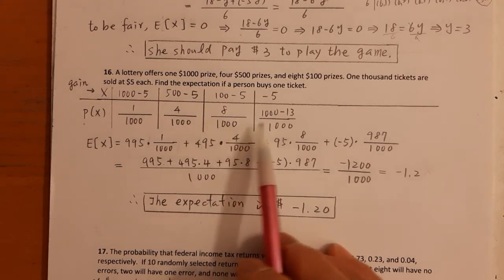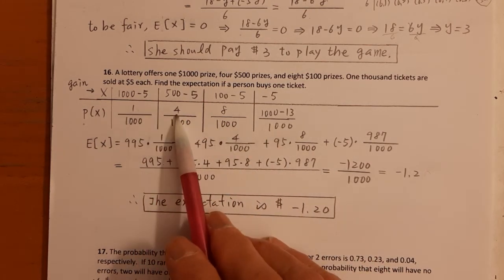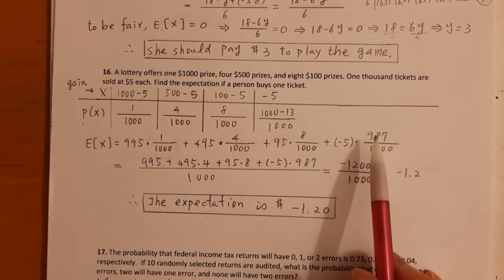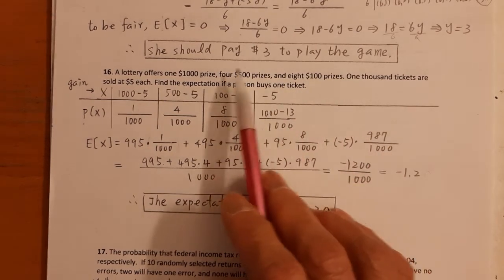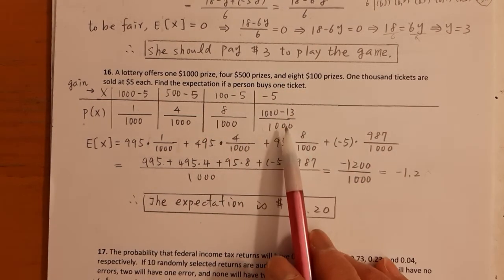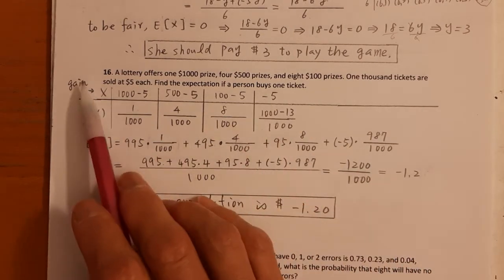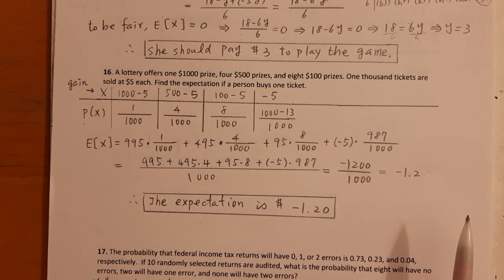Then the remaining: 1,000 total tickets minus 1 plus 4 plus 8, total 13 tickets, remain 987 tickets. There's no prize, and you lose $5. So the gain is -5 because you pay.